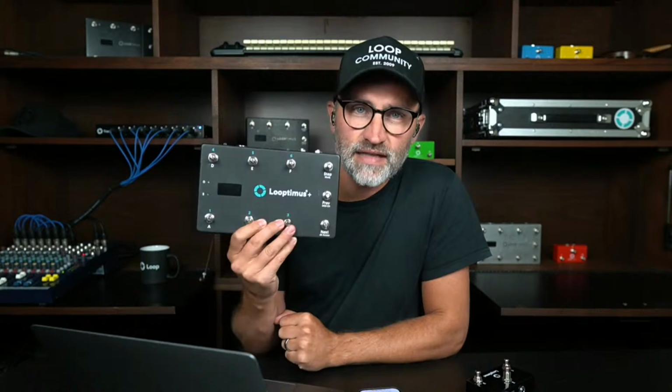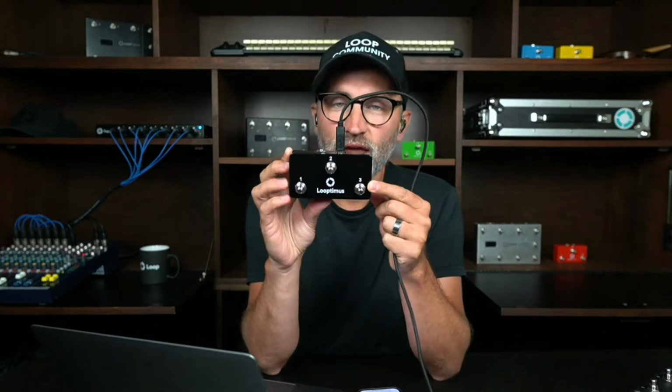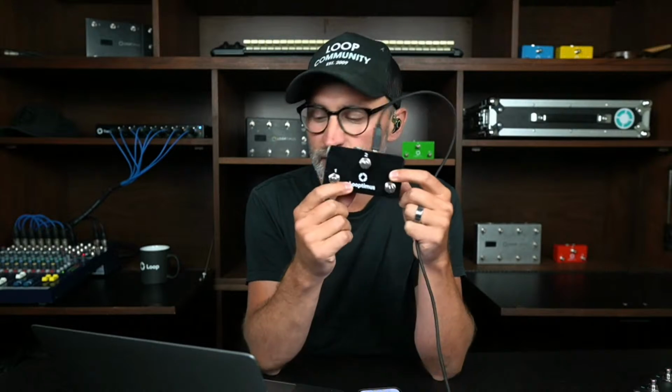So you can check this out at looptimus.com, but what I want to show you today is a very easy to use basic controller for beginners. This is called the Looptimus Mini, and it has 3 buttons that you can assign to different things inside of Prime.